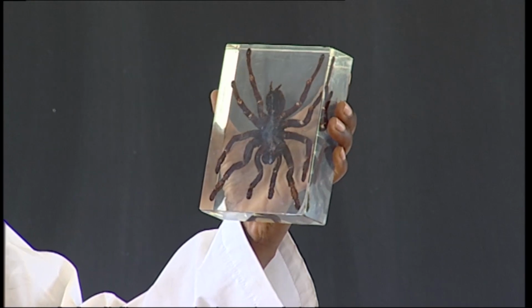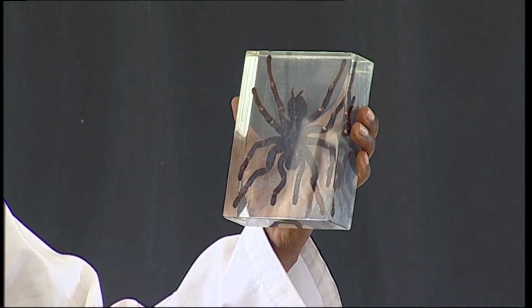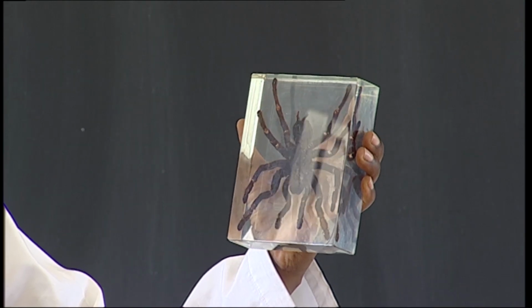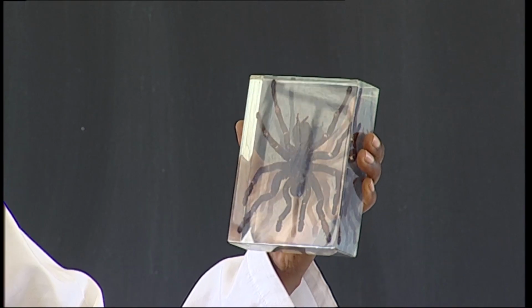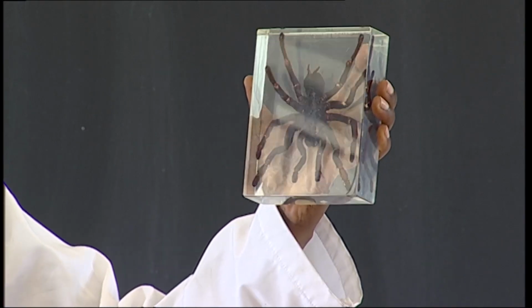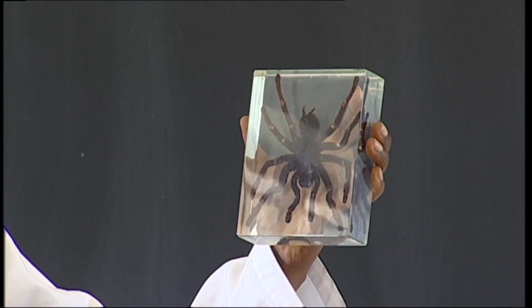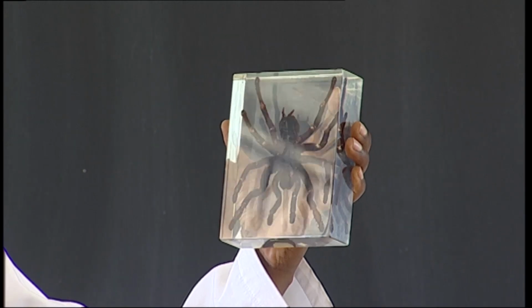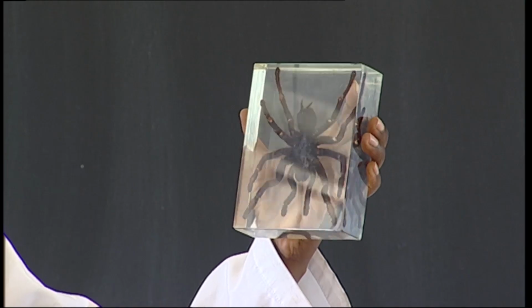If you compare it with the one on the screen, they are the same thing. The one I'm holding here is the same as the first picture on the screen. So if you look at this, what features does it have?